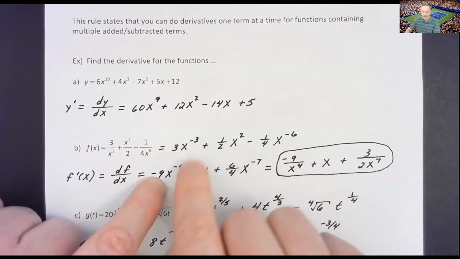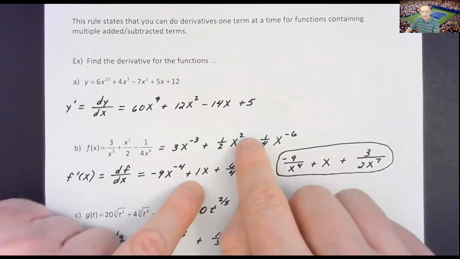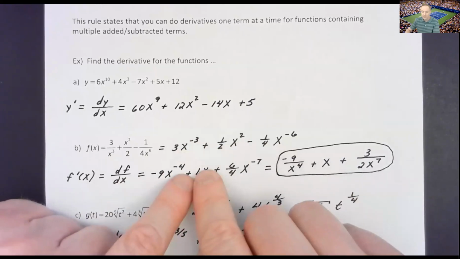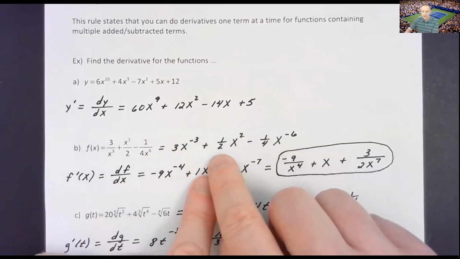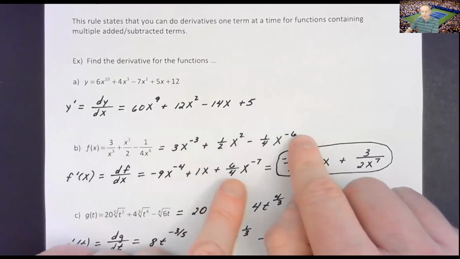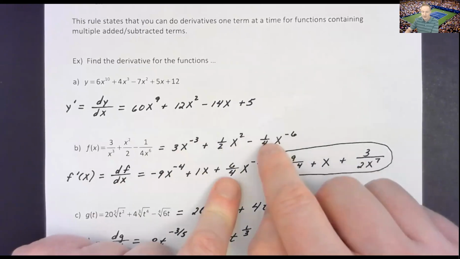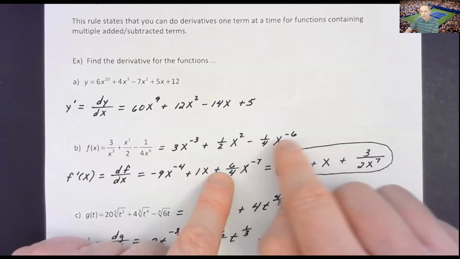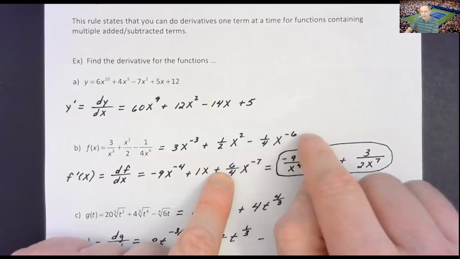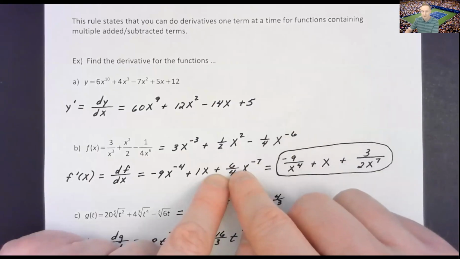Subtract 1 from this exponent, negative 9x to the 4th. The second term, 2 times 1/2 is 1. X to the 2 minus 1 power gives me x to the 1st. The next term, which is probably the trickiest for a lot of people, the negative 6 comes down and multiplies this negative 1/4. So I know a negative times a negative is a positive, and for now, just to show where it came from, I wrote that as 6/4. 6 times 1/4 is 6/4.